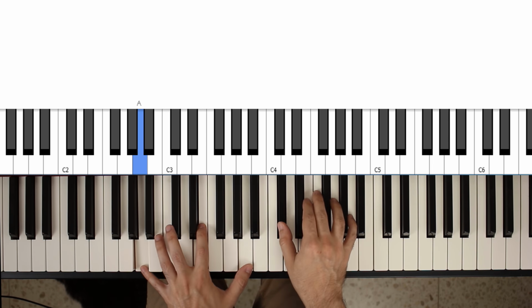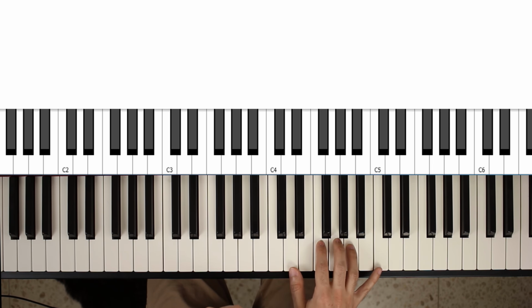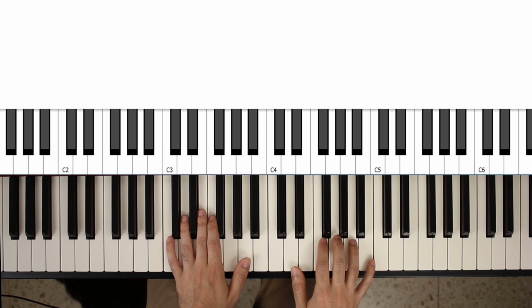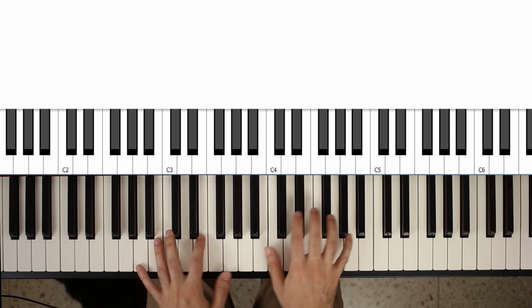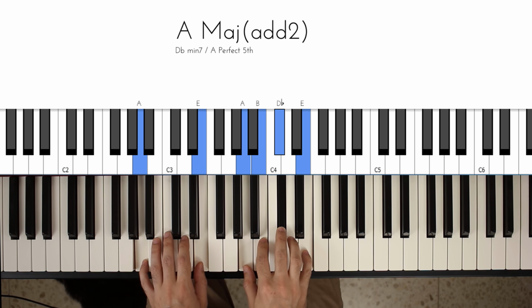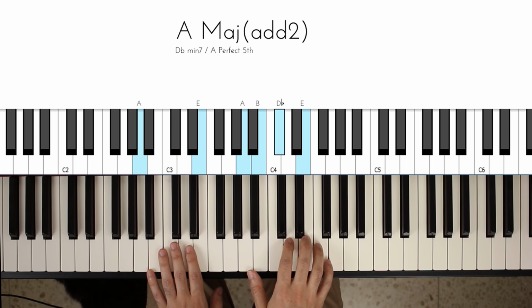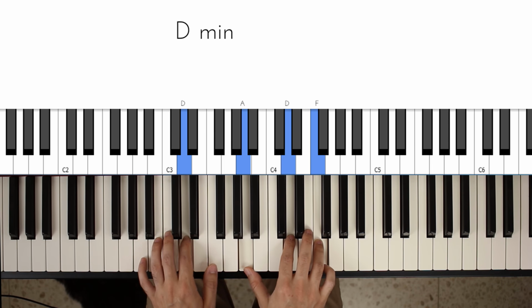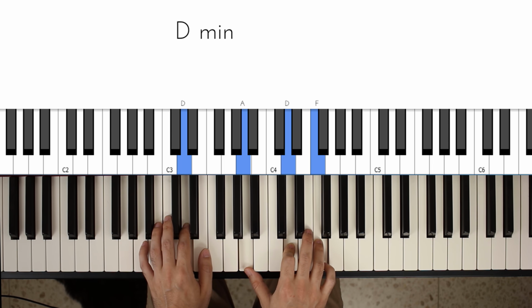Now from A major, I was looking to get back to the original key just for the sake of demonstration. And the way I did this was noting that this A can be thought of as the secondary dominant of this D minor in the key of C major.